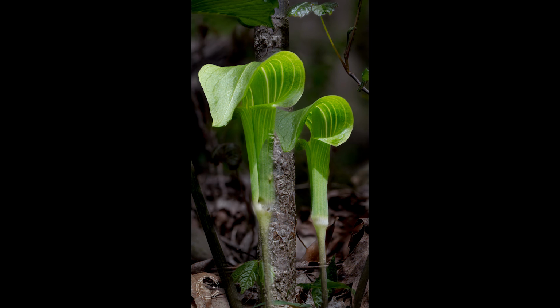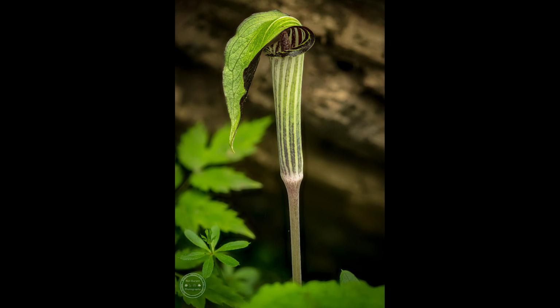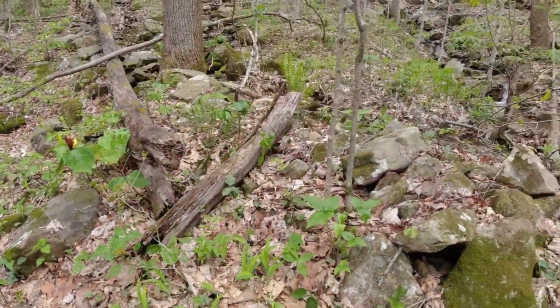This is the jack in the pulpits. The first time I've seen 2 of them side by side like this, where I was able to frame them up in the photograph. They're kind of hard to find, and you have to really look closely. And the next image that I'm about to show you is a variegated jack in the pulpit. This one was not at Frozen Head, but was taken at the Ozone Falls area.